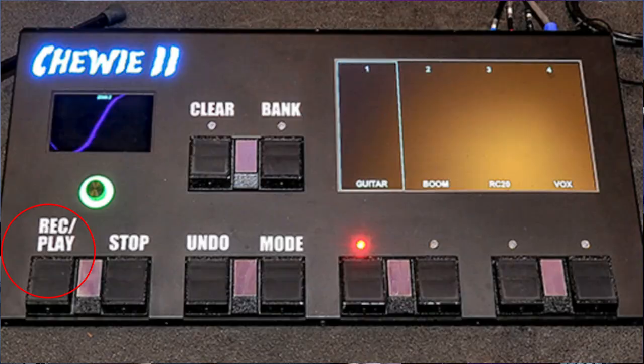There are a bunch of other buttons on the Chewy 2. Record, play, stop, clear, undo. They all do pretty obvious stuff, very similar to what you would see on a normal loop pedal. There are 2 key points I want to make about this loop pedal. 1, think of this pedal as a single looper with 4 channels. What do I mean by this?